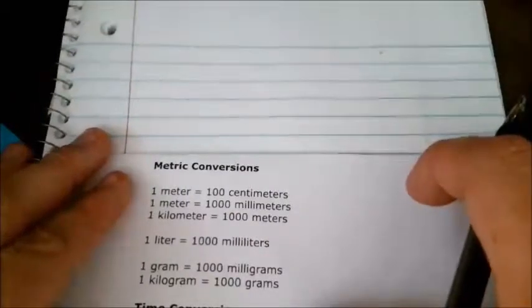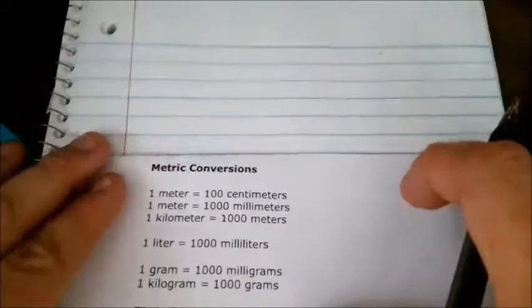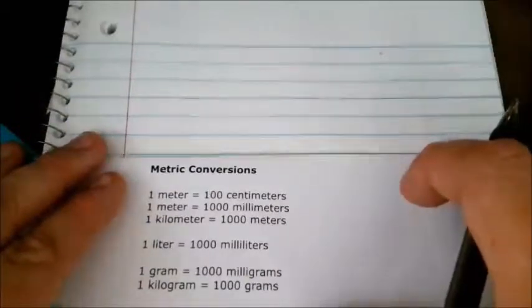Today is April 19th, 2018. Today's lesson is about metric conversions.